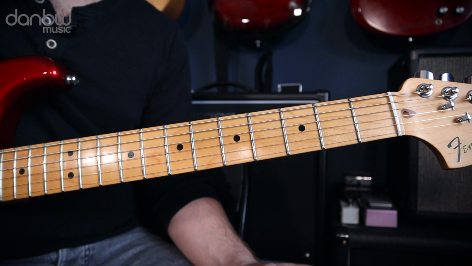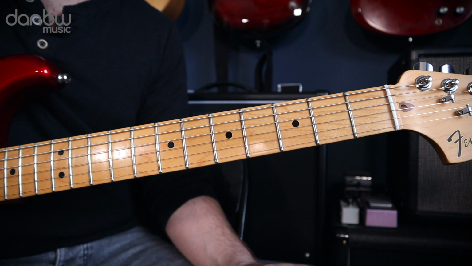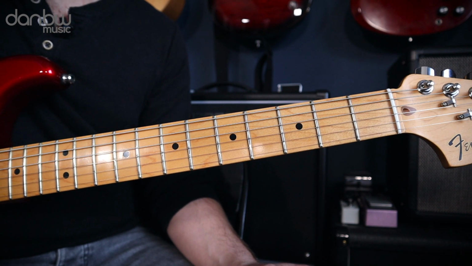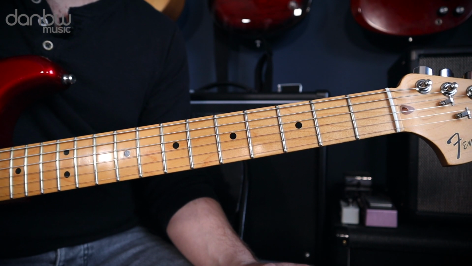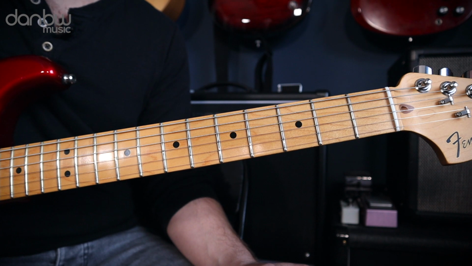So once you've got those 6 core notes absolutely ingrained in your memory, it's time to start throwing in some semitone steps. Now the easiest way to start this is to start throwing in your sharps and flats. So remember, to sharpen a note means make it one higher, and to flatten it, one lower.